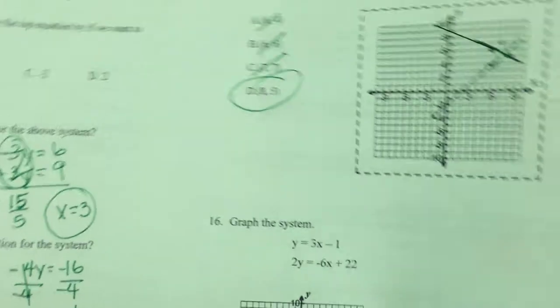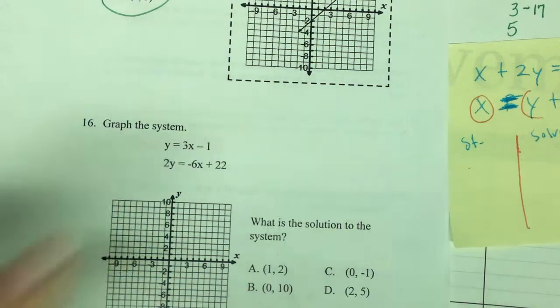Okay, we ready for 16? Are y'all sure? Because I hear a bunch of giggling over here.